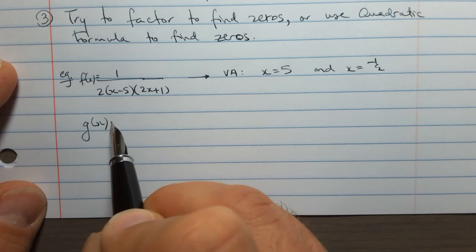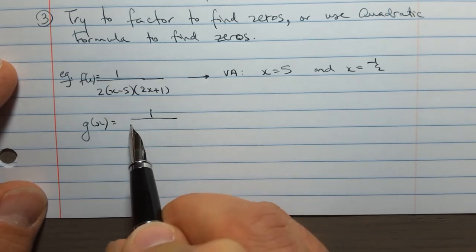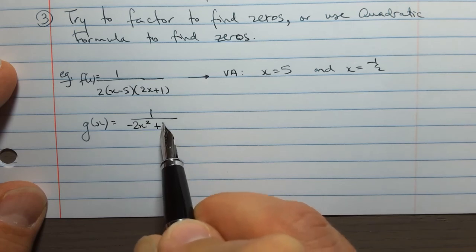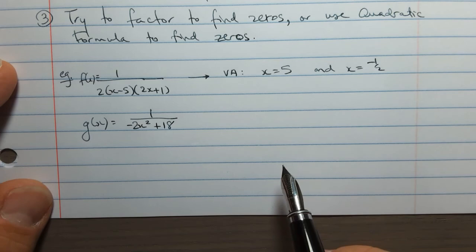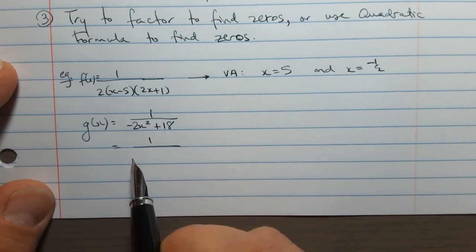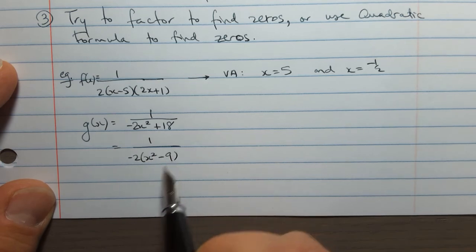If we had a different function, like g of x is, let's say, 1 over negative 2x squared plus 18, then we can rewrite that as, let's start factoring, negative 2 times x squared minus 9.